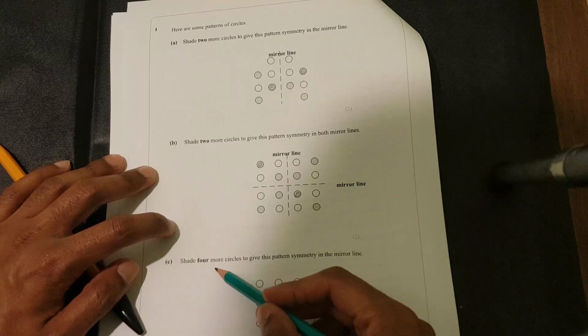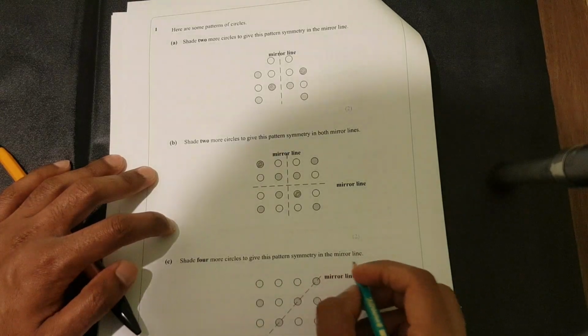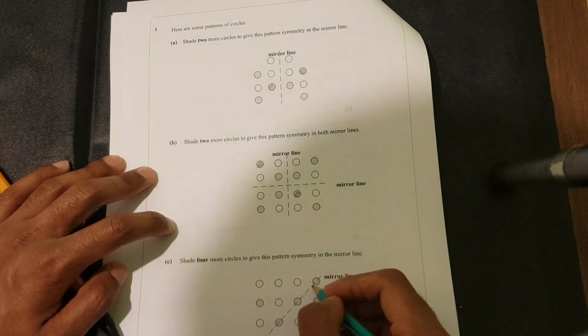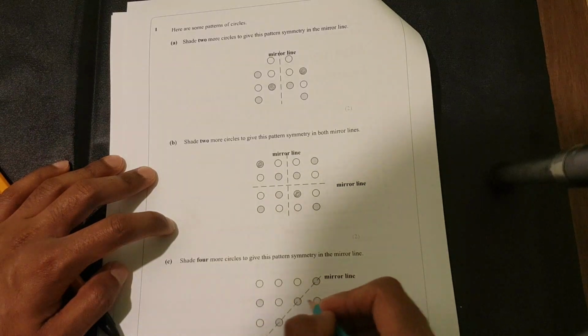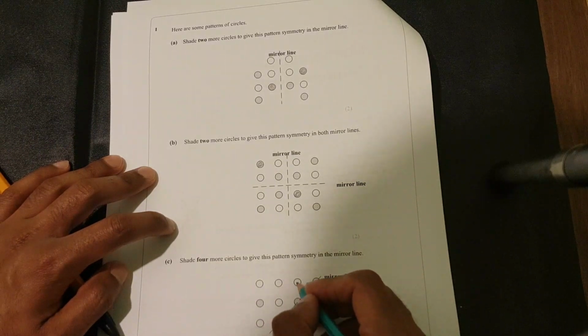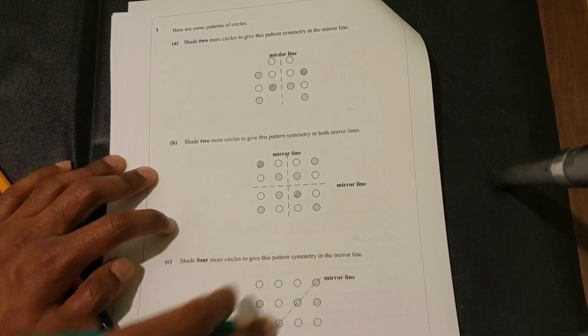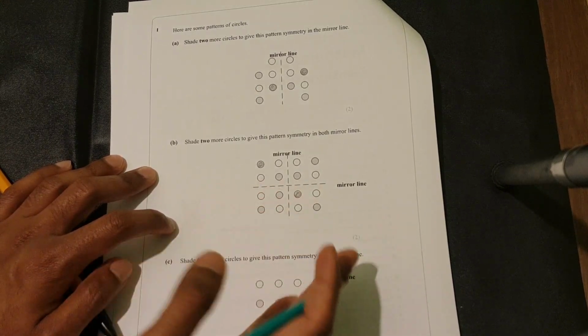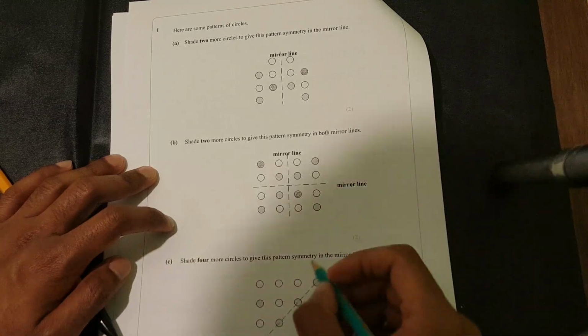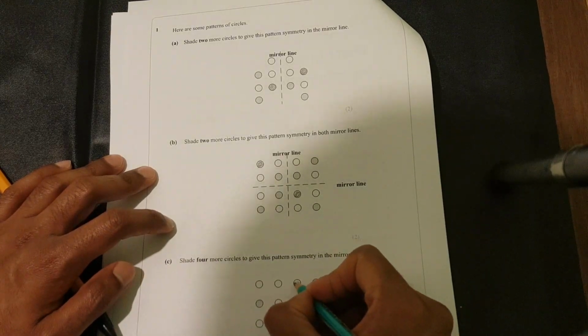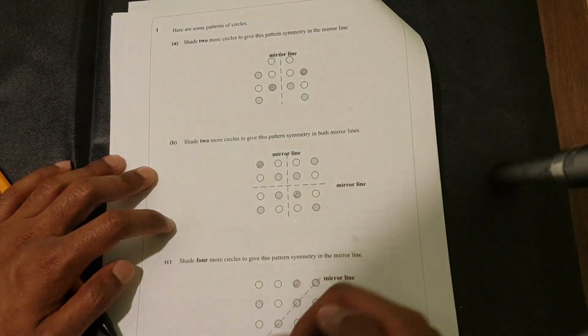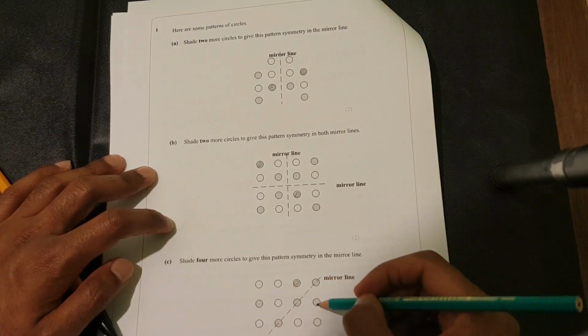Alright, here. Shade 4 more circles to give this pattern symmetry in the mirror line. Interesting. So for it to be symmetrical diagonally, I have to be able to fold it on itself. So I'll shade this one in here. Imagine this is my mirror line. So that's symmetrical.